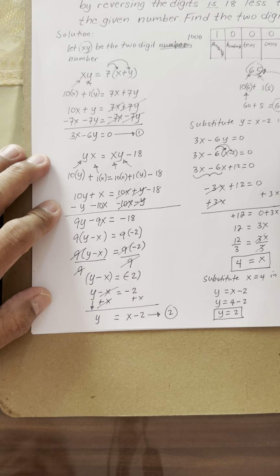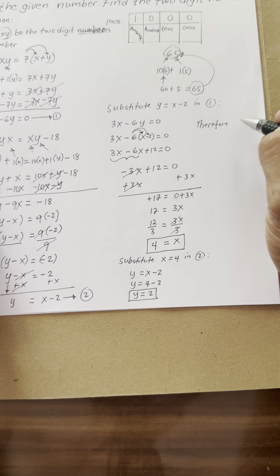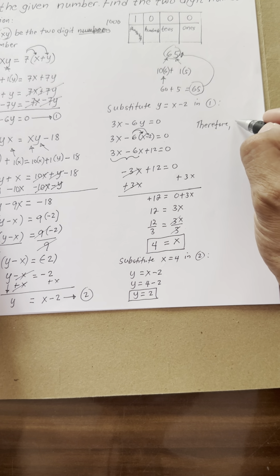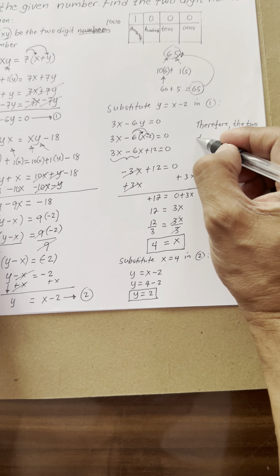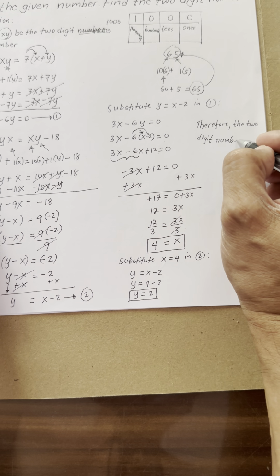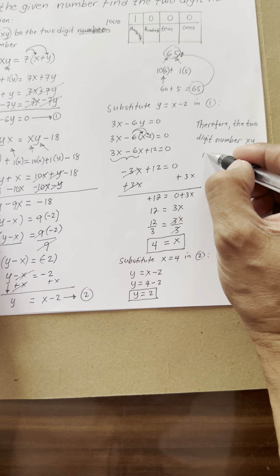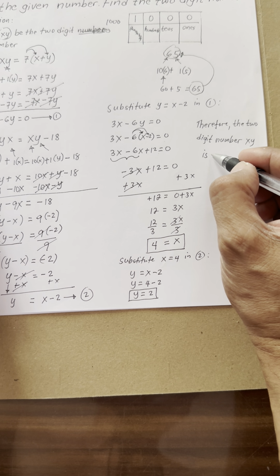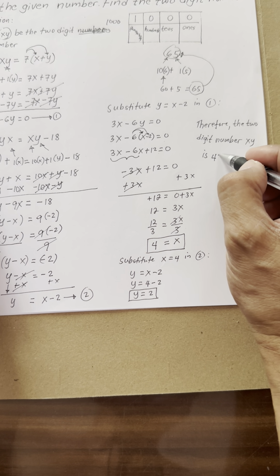So therefore, the 2-digit number, which we defined initially as xy, our x is 4, then our y is 2.